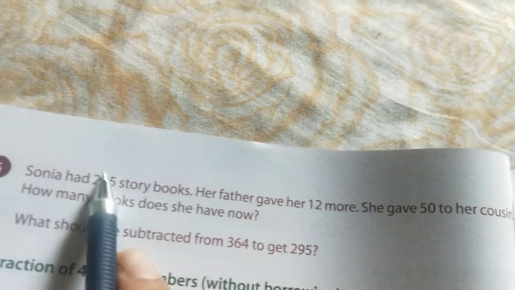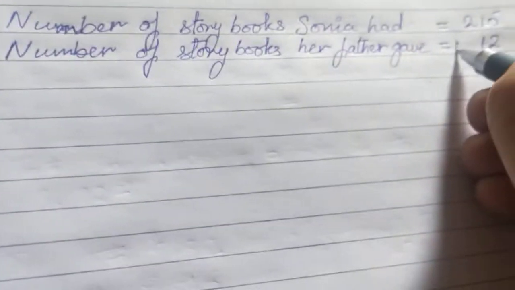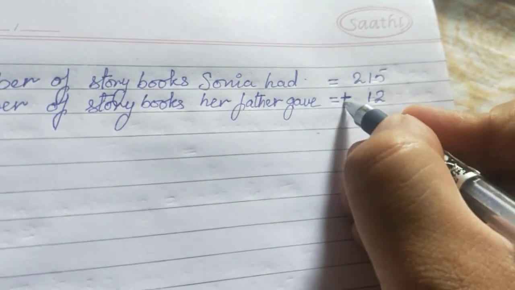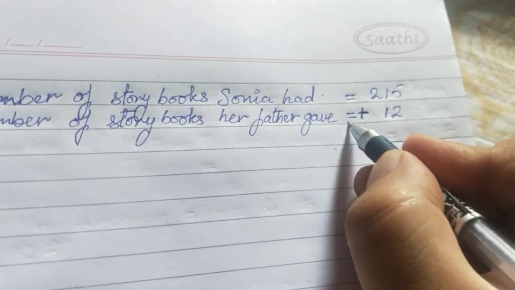Now first you have to find the total number of storybooks that Sonia had after her father gave. So first you will add these two numbers.